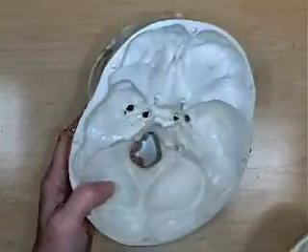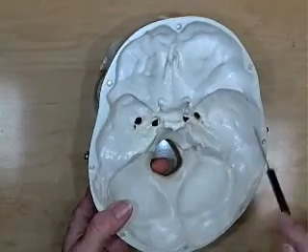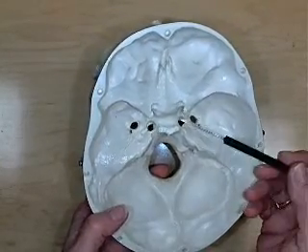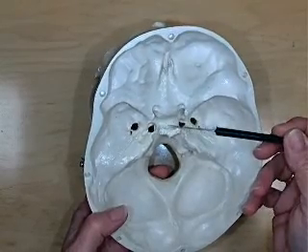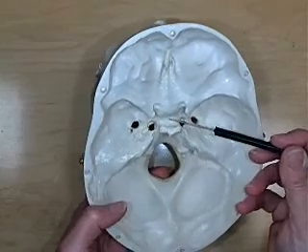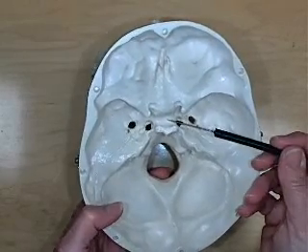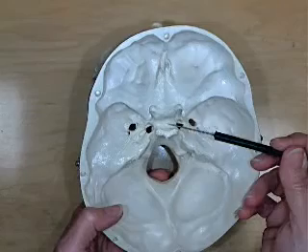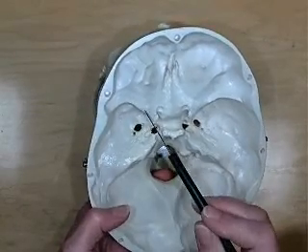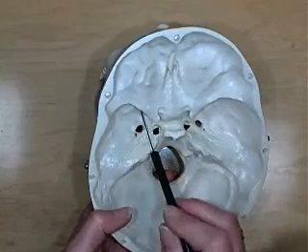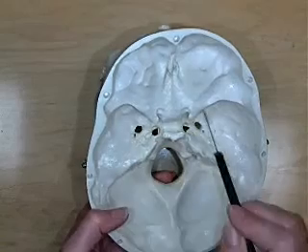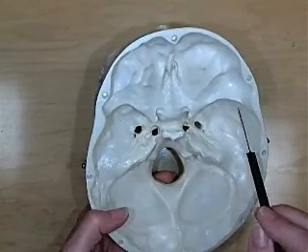When we look inside the cranial cavity, we can see that bat bone, the sphenoid bone, with more clarity. There is a little indentation in the middle of the body of the sphenoid bone, and that is called the sella turcica. They say it looks like a Turkish saddle. The rider of the saddle is the pituitary gland. These two ridges are the lesser wings of the sphenoid bone, whereas this area down here would be the greater wing of the sphenoid bone.